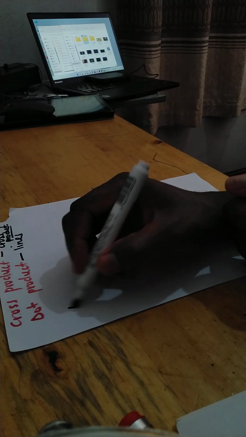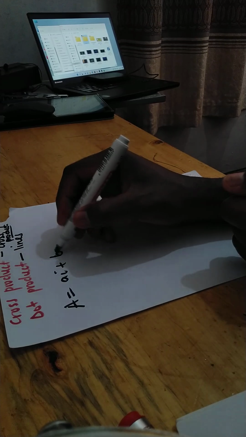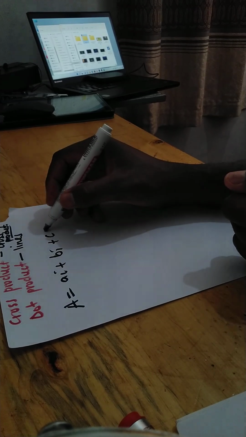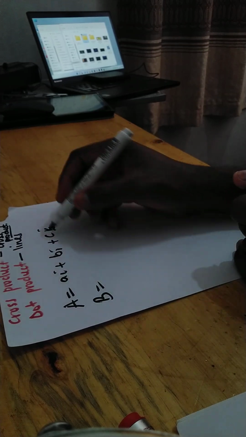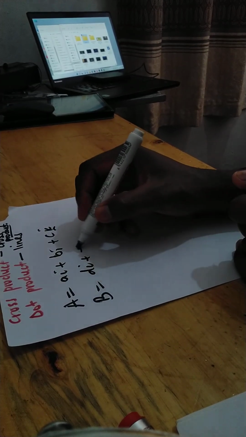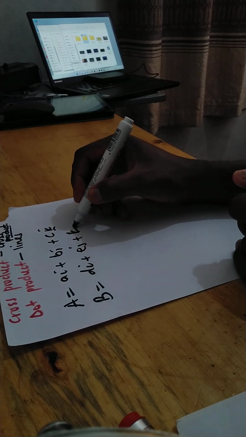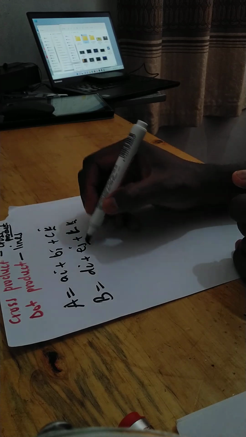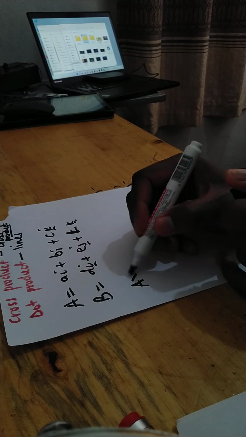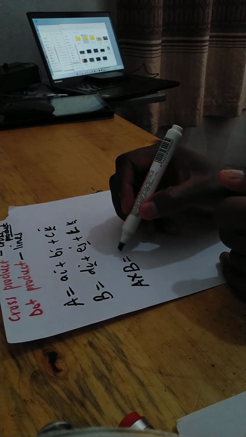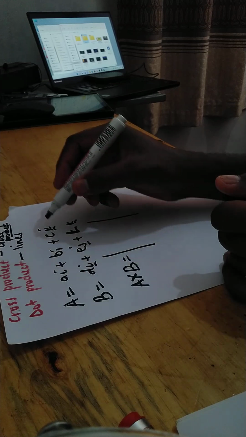Now if you are given any point A, which is AI plus BJ plus CK, then another point B, which is DI plus EJ, then plus LK, let me use L, like this. Then they want us to get the cross product of A cross B. It's just getting the determinant, where I will represent I, J, K.